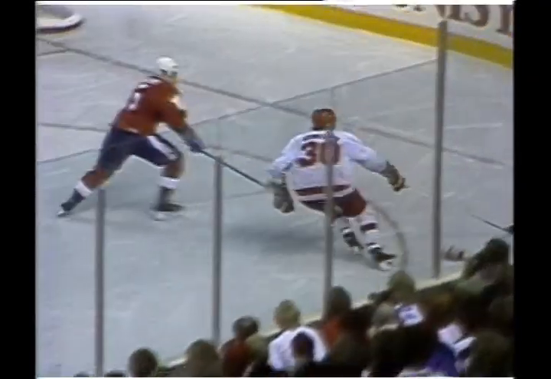And this is tough stuff. That's Rochefort checking on Semyonov. Rochefort's played a great game for Canada.